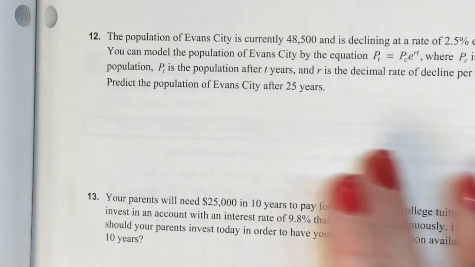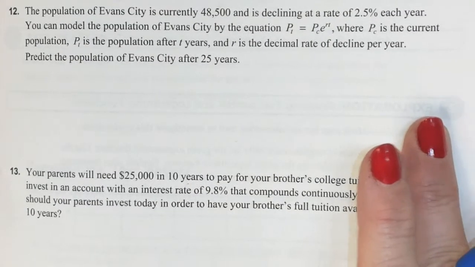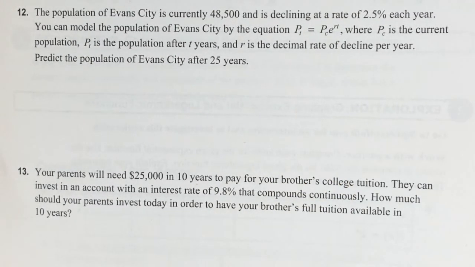All right. Let's do these last 2 word problems, and that'll be it. It says the population of Evans City is currently 48,500, and it's declining at a rate of 2.5% each year. You can model the population of Evans City by the equation P sub t equals P sub c e to the rt, where P sub c is the current population, P sub t is the population after t years, and r is the decimal rate of decline per year. Predict the population of Evans City after 25 years.